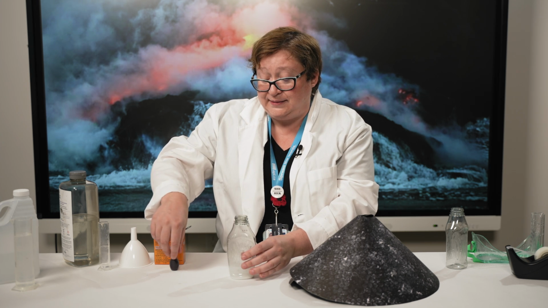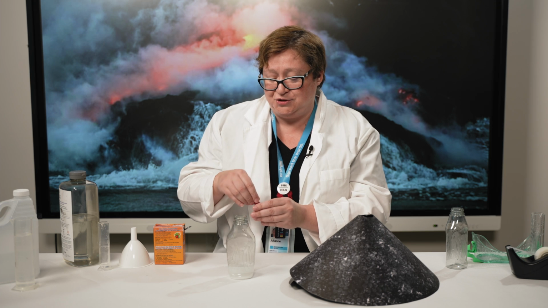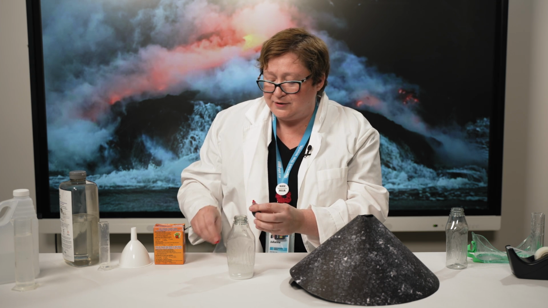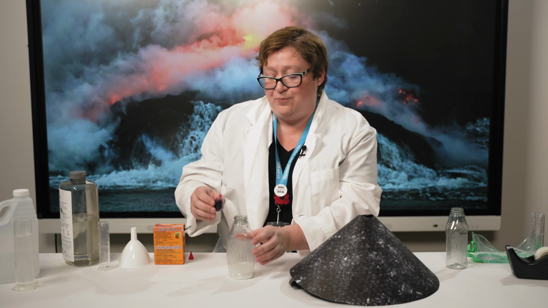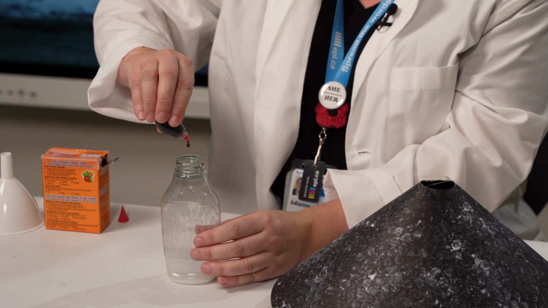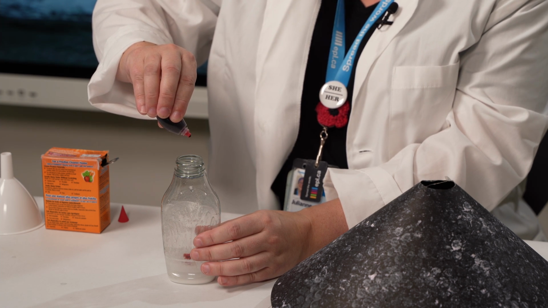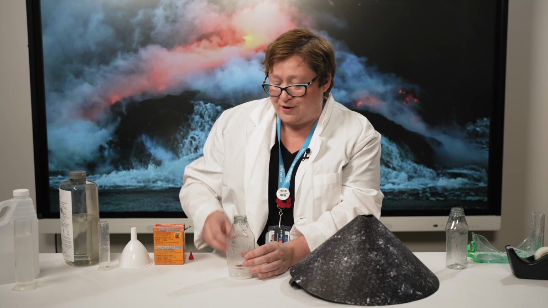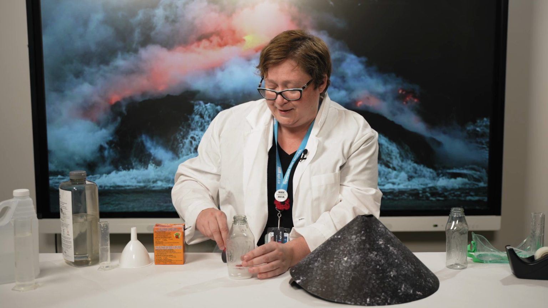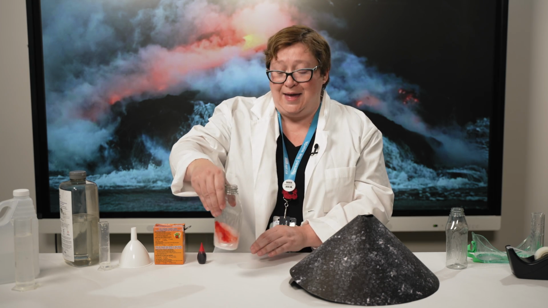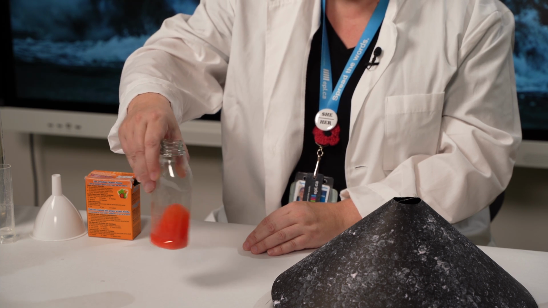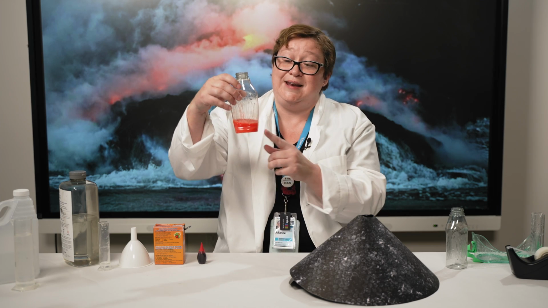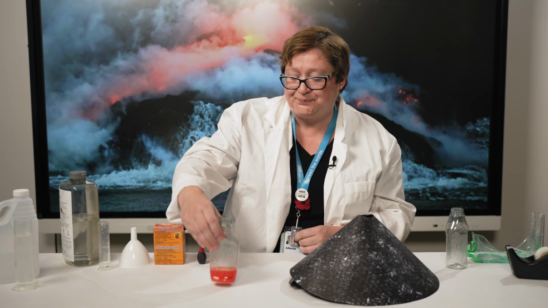The next step is to add some food coloring to the mixture because we're going to want our lava to be beautiful and red. So I'm going to add 1, 2, 3 drops of food coloring. And we'll shake it around. So far what we have is just a nice red liquid.